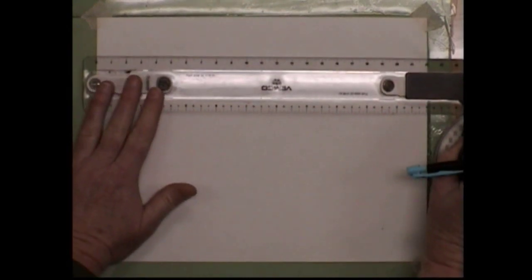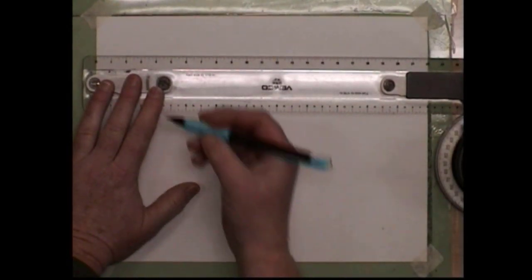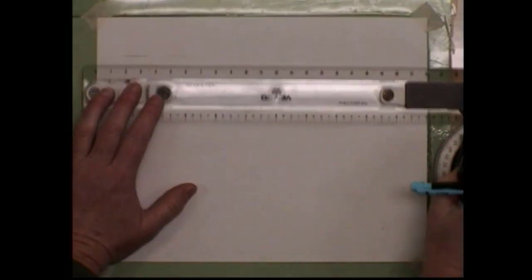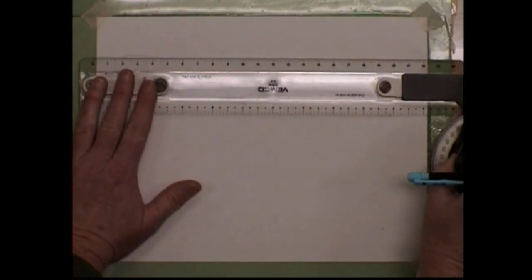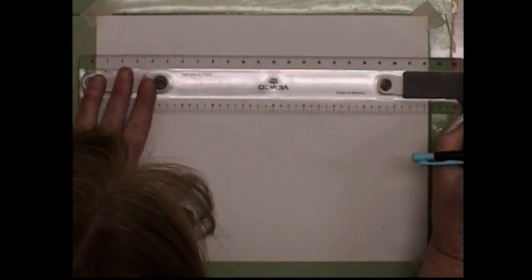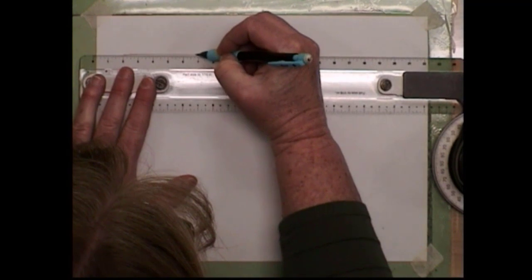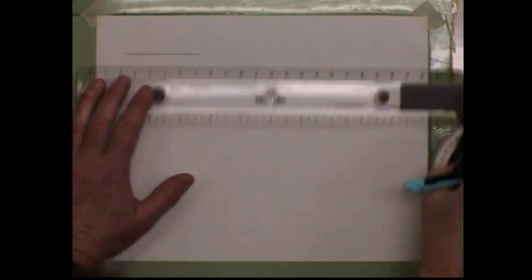So in the upper part of your paper, just like we did yesterday, let's go ahead and we're just making a line. We're going to use it as an intersection for our center mark. So this line will actually become our center mark.